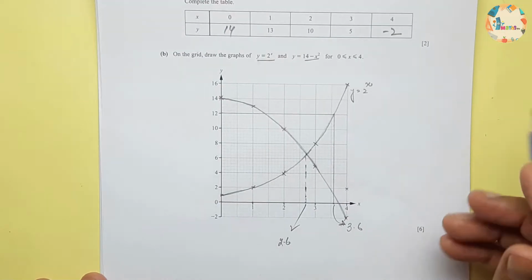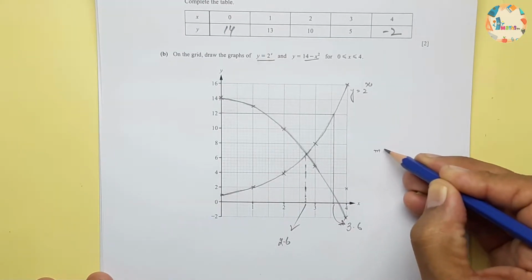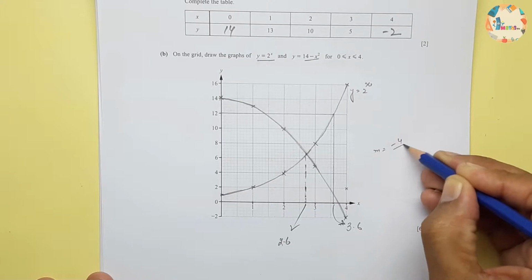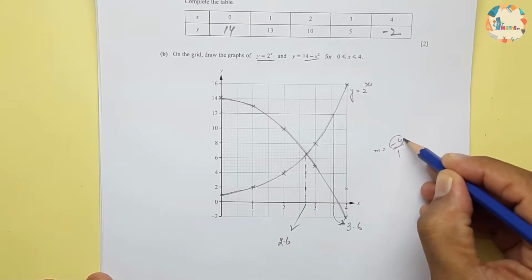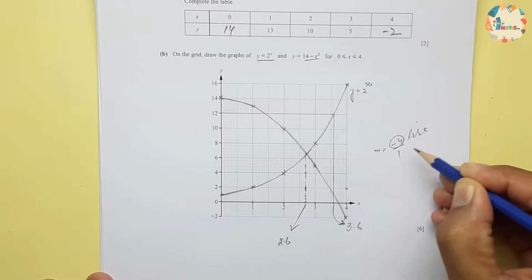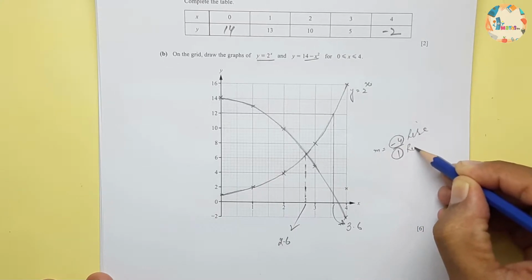So if m is equal to -4, we can write -4 over 1. This will be our rise value, and this one will be run value.